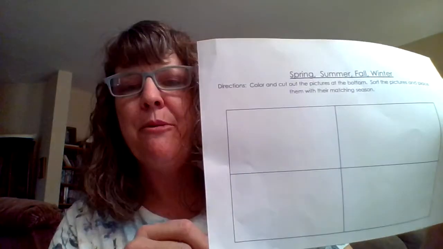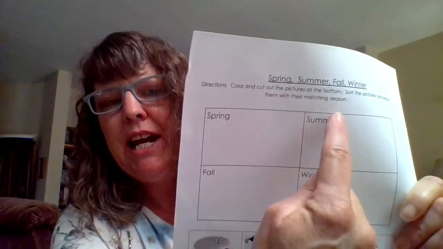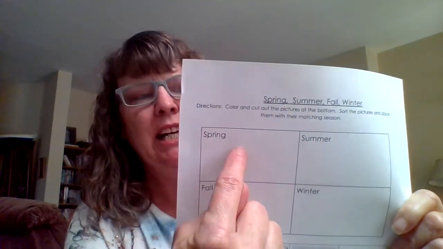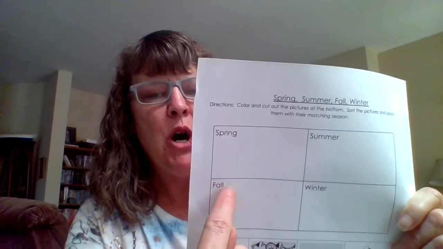And again, we have 4 seasons, so we're going to have 2 pictures in each of our squares here. Now, the squares, got the wrong one. The squares say where spring, summer, fall, and winter. So our job is to determine which square our picture goes in. So let's pick a picture. I picked this picture.